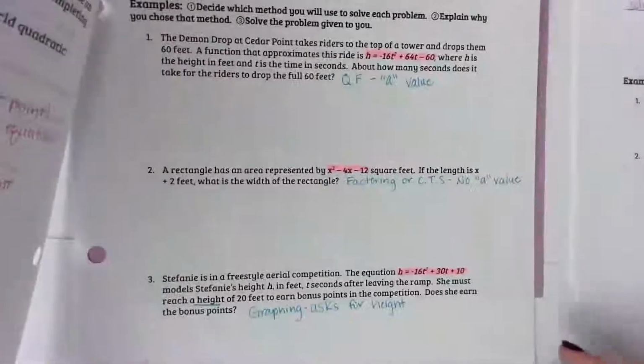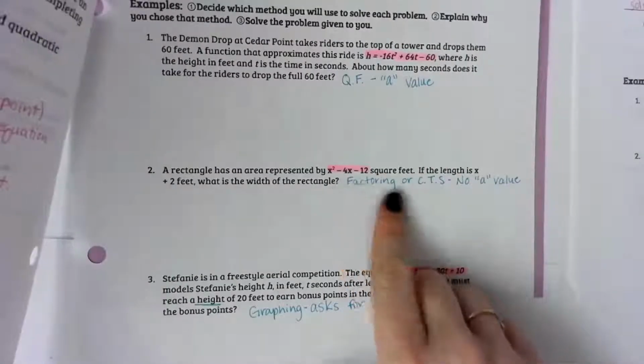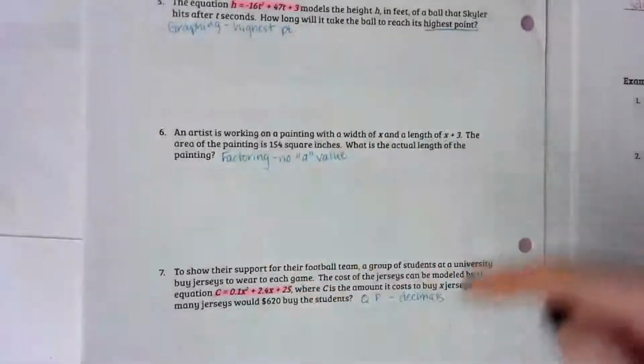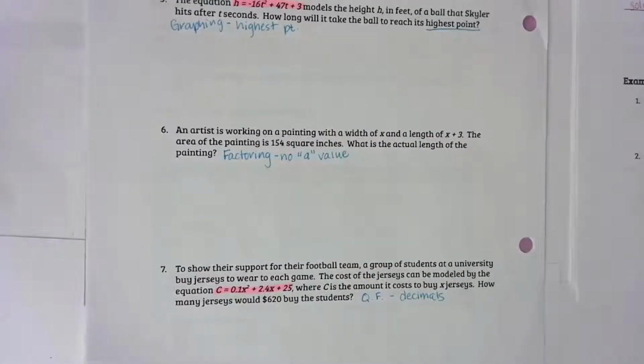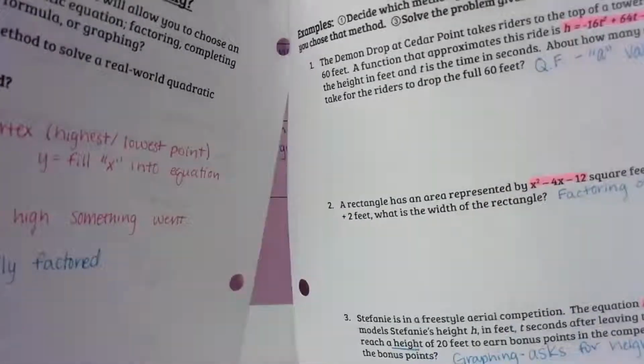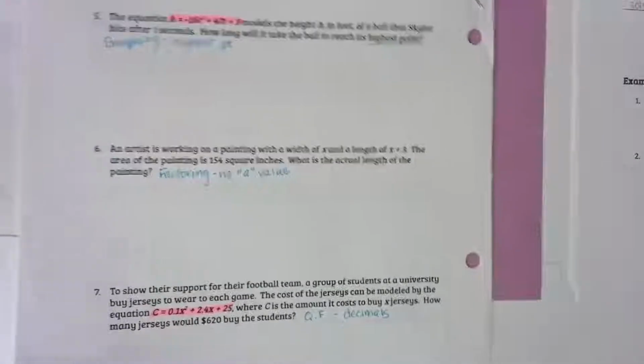I know that it's been a minute, but any of them that say factoring, I would go ahead and do those. So that's 2 and 6.